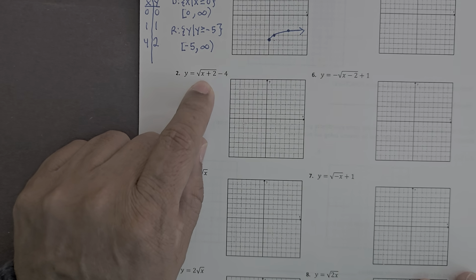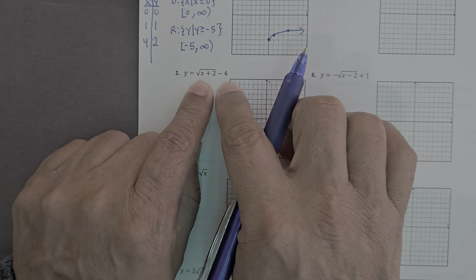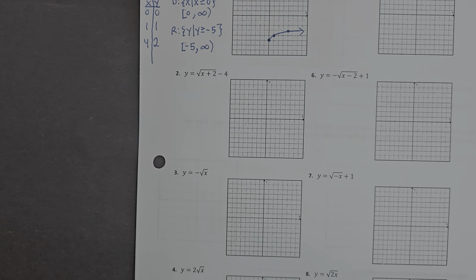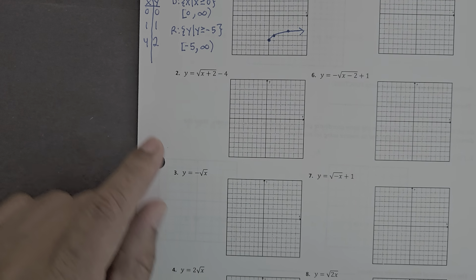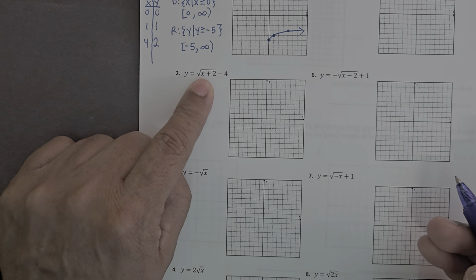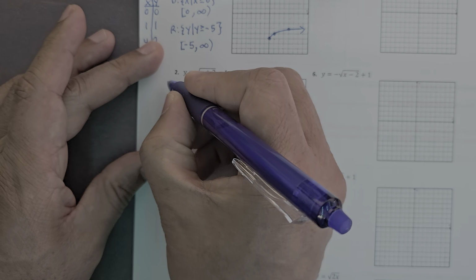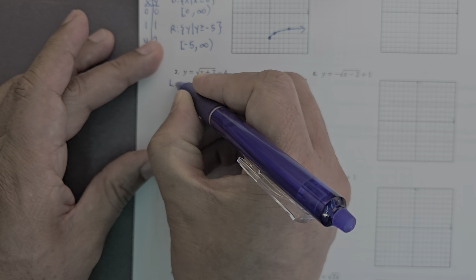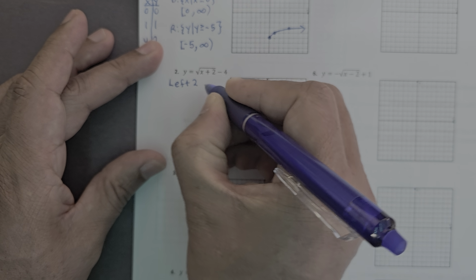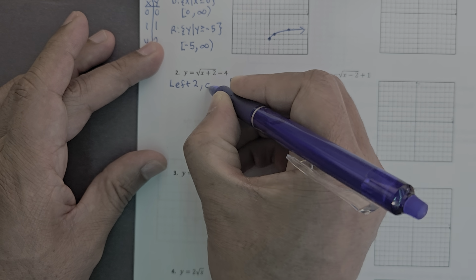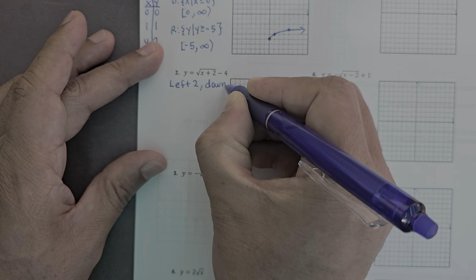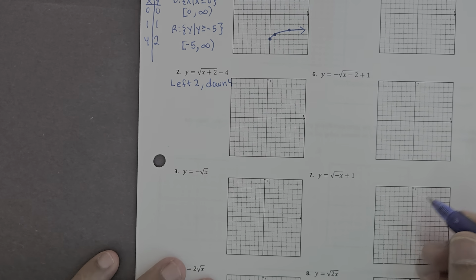Notice number 2 has a +2 inside of the radical and a -4 outside. Don't forget, whatever is inside a parenthesis or a radical means left and right. If it's plus, it's counterintuitive. This means left 2. So the +2 means the origin of the graph goes to the left 2 units, and then that -4 means it goes down 4. So I'm going to do that first.